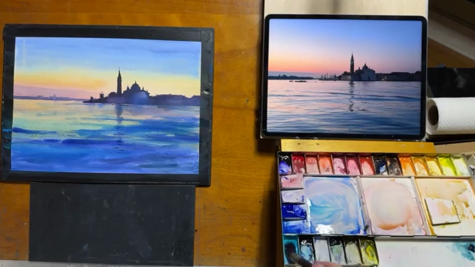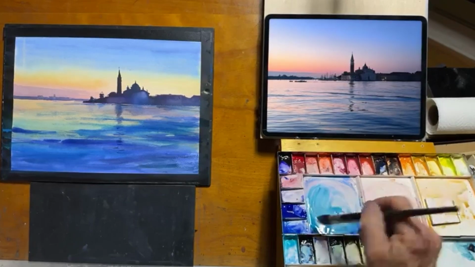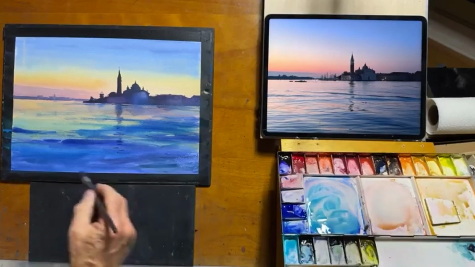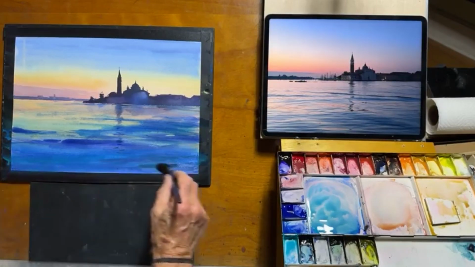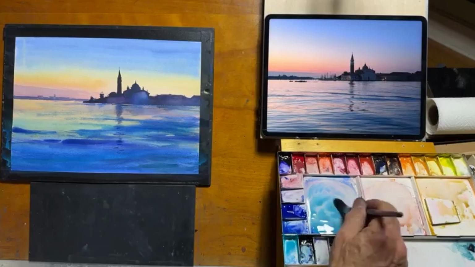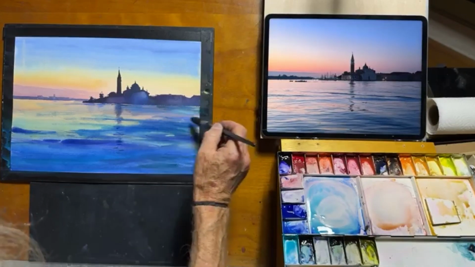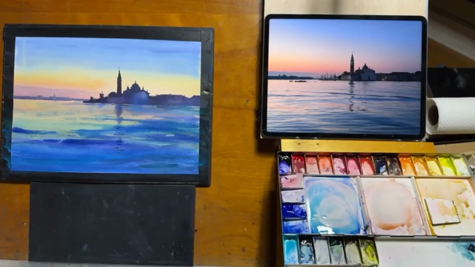Now, more of the paint, less of the water as I get to the bottom here. Oh, let's get a bit more up here too. And this will be the last time I use the hairdryer.